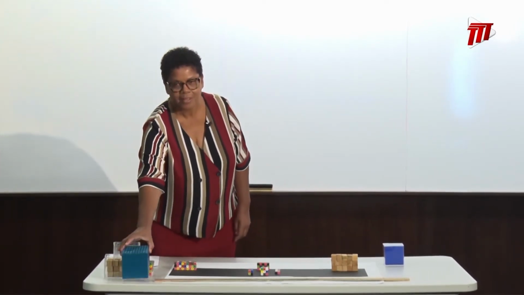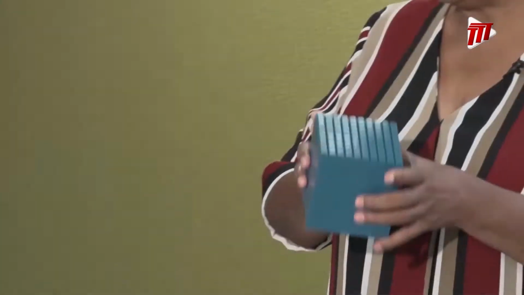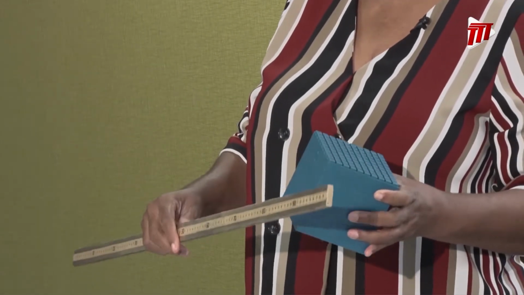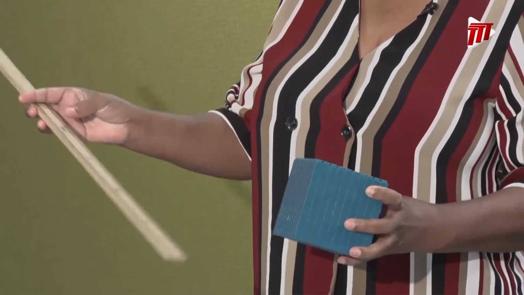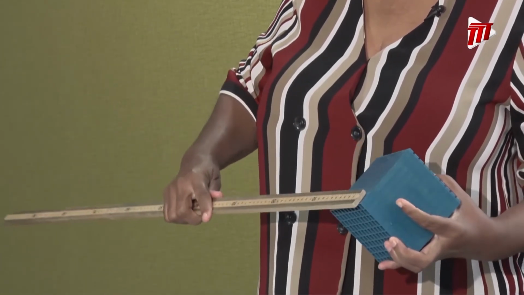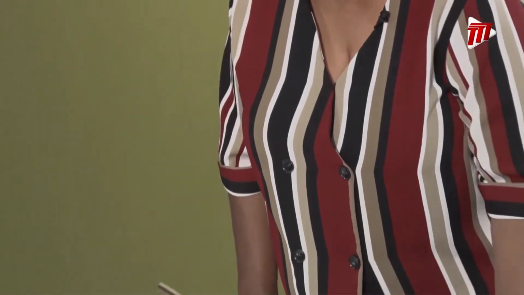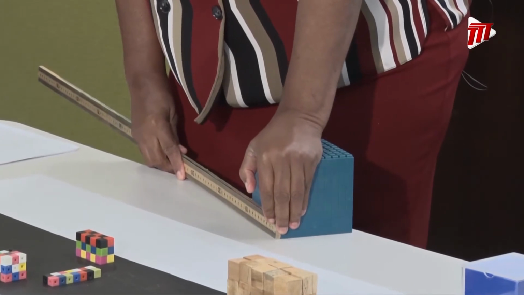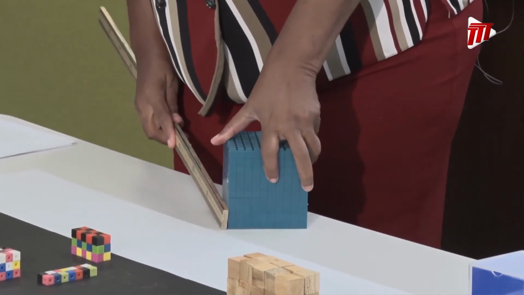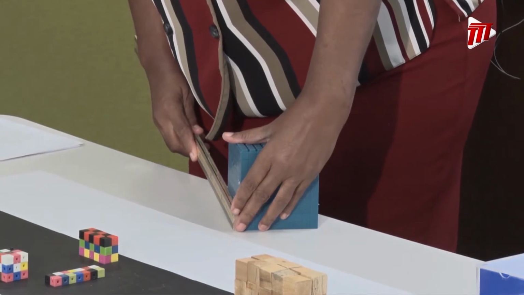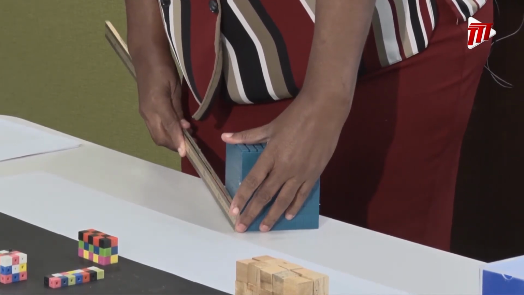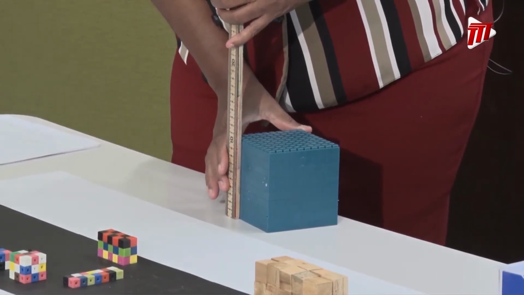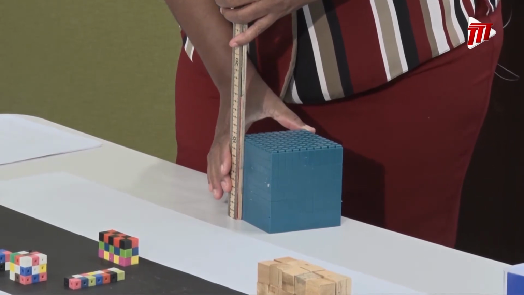For example, if I take this cube in front of me, this cube has dimensions, 3 dimensions. It has a length, and if I use my ruler and I measure the length, it is 10 centimeters. It has a breadth, and the breadth is also 10 centimeters. It also has a height, and the height is 10 centimeters.